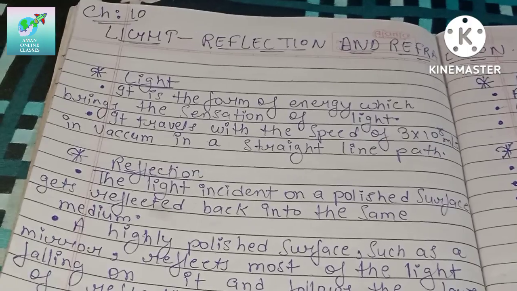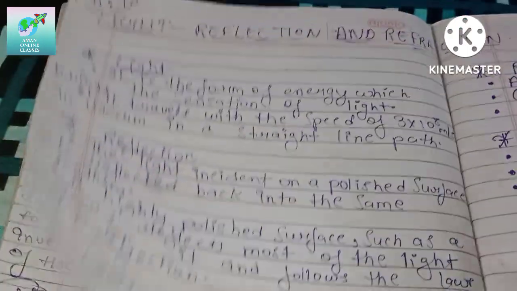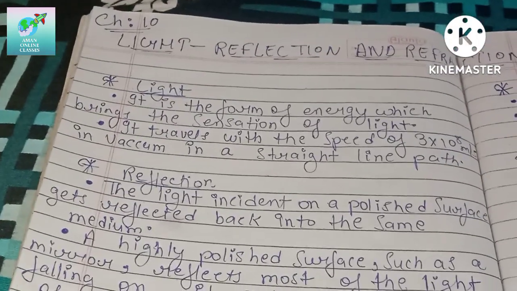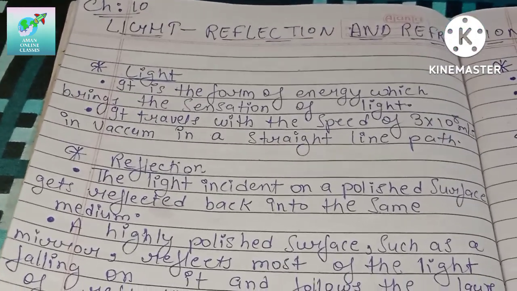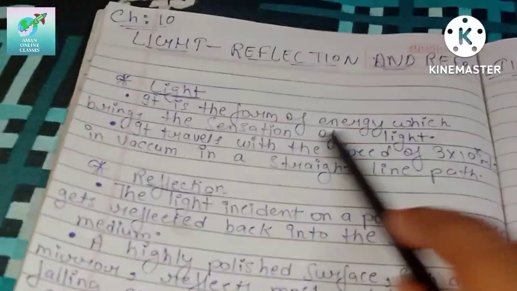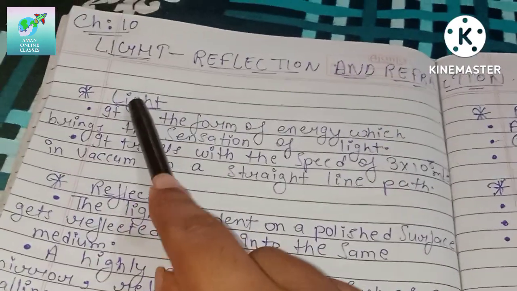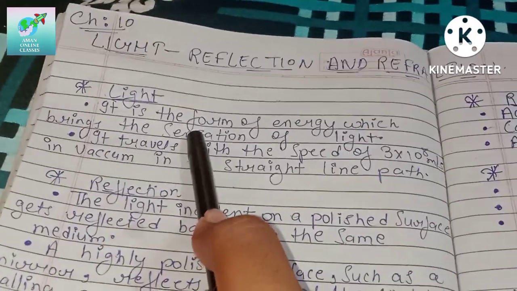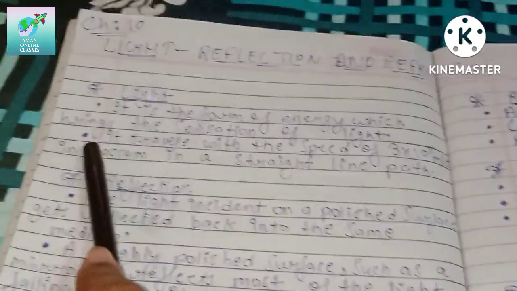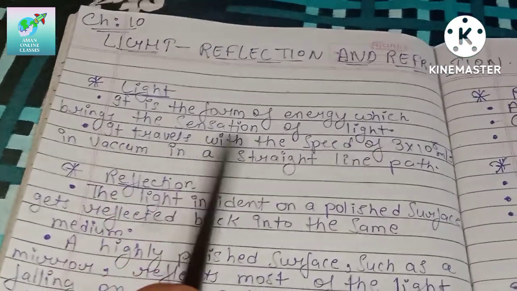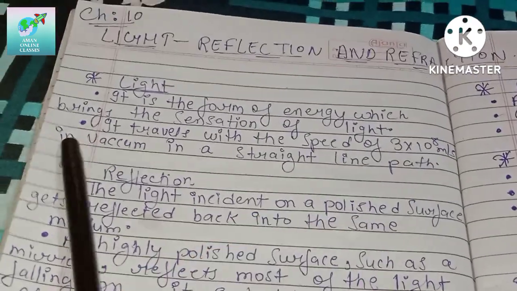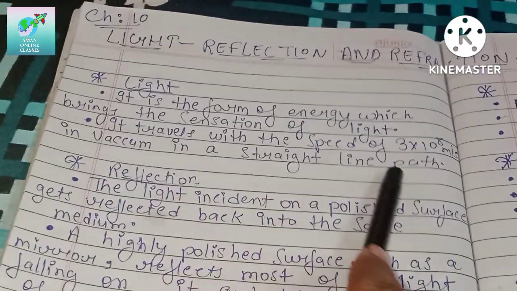Today we will learn Light, Reflection and Refraction, Class 10, Chapter number 10. Let's start. Light. Light is a form of energy which brings the sensation of light. Point number 2, it travels with the speed of 3 × 10^8 meters per second in vacuum in a straight line path.